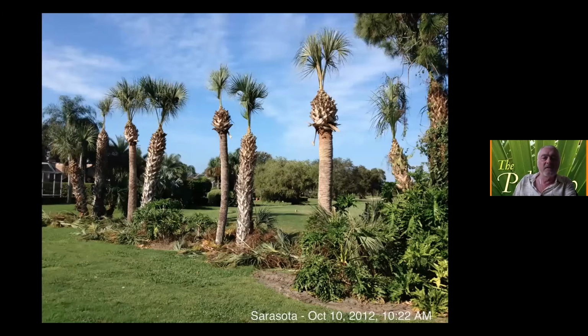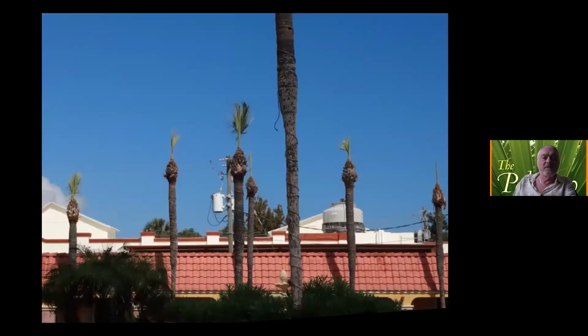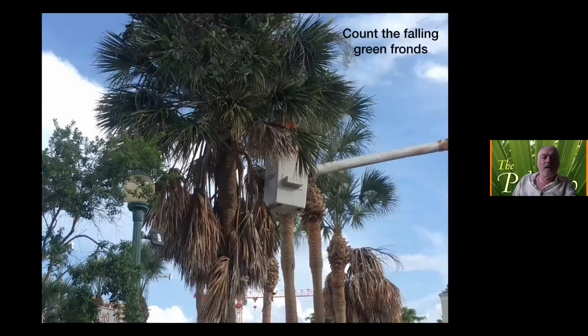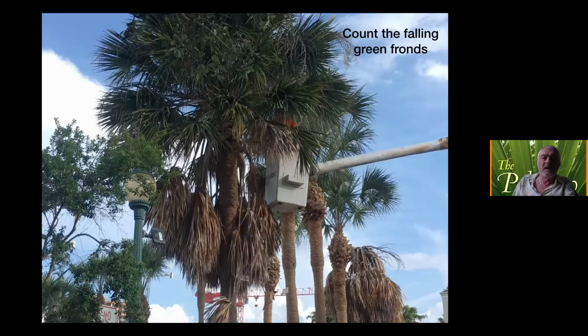This is at my mother-in-law's place, and I thought this was the worst I'd ever seen till I went to Jacksonville. These are not recent transplants. These trees have been there a while. This qualifies as abuse. And so sometimes I ask people to actually count how many green fronds are removed. So if you want to count, you can, but it goes by pretty quickly. But I just want to show you the scope of devastation. This is a cabbage palm at the Selby Library downtown.